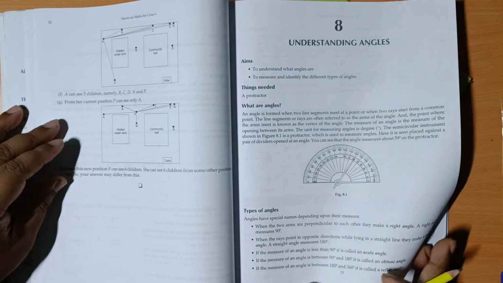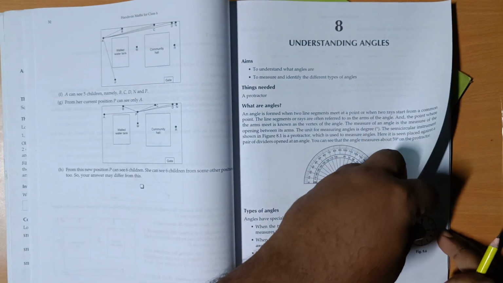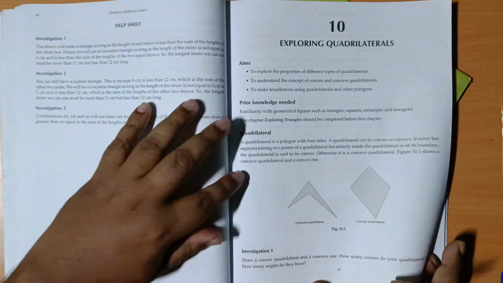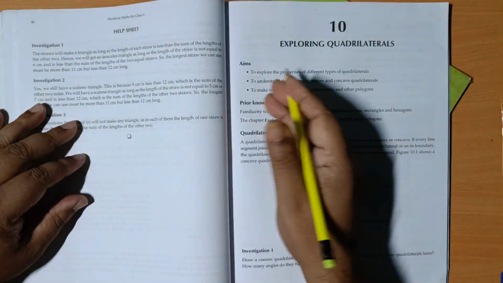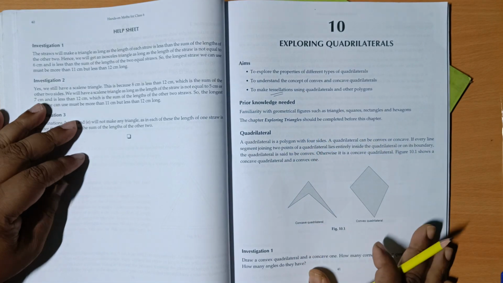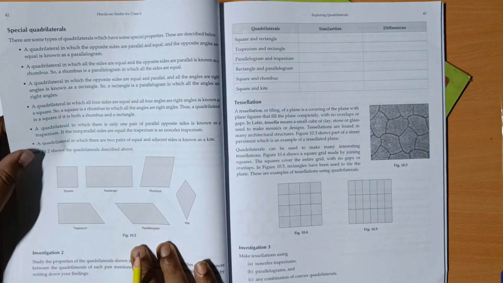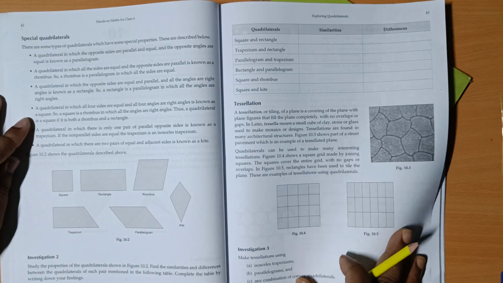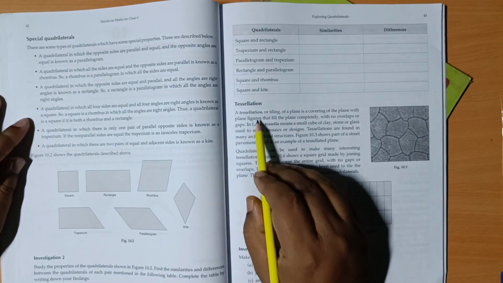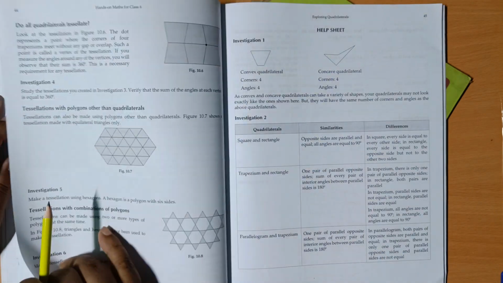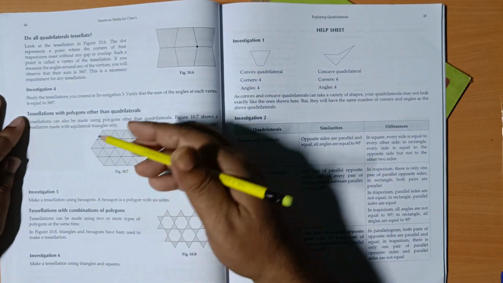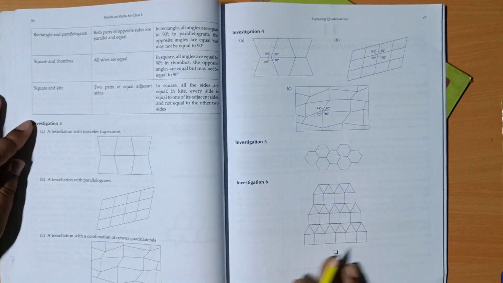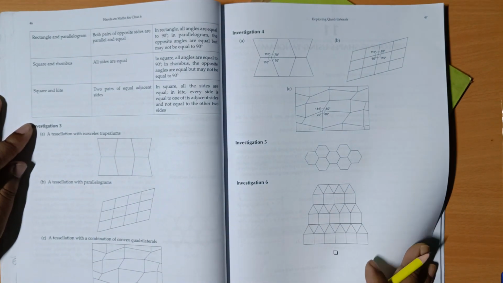Okay, next let me show you another very interesting chapter. Exploring quadrilaterals. Here the very important concept of tessellation is introduced. Special quadrilaterals. So tessellation, or basically tiling. This is very fun. Students can do this themselves. Various possibilities in tessellation.